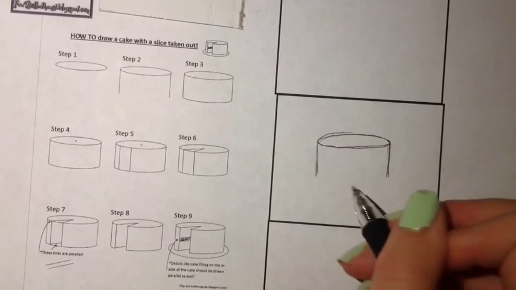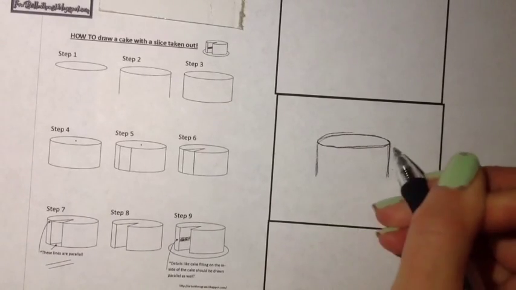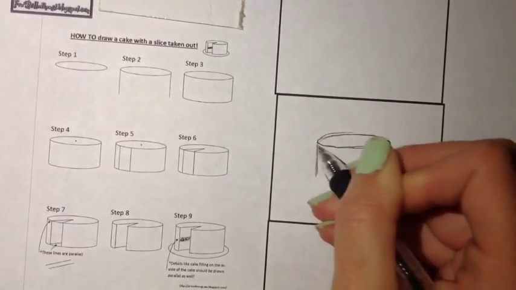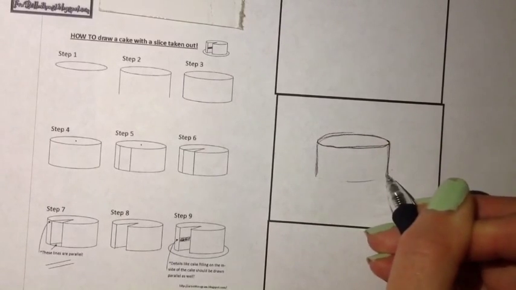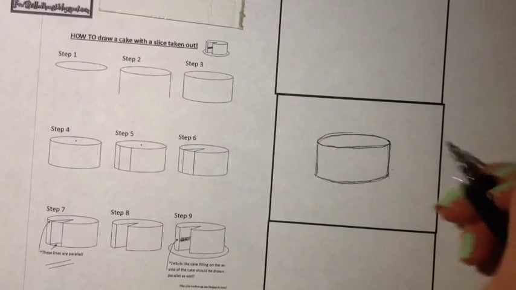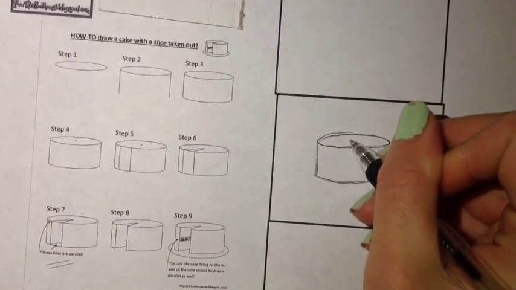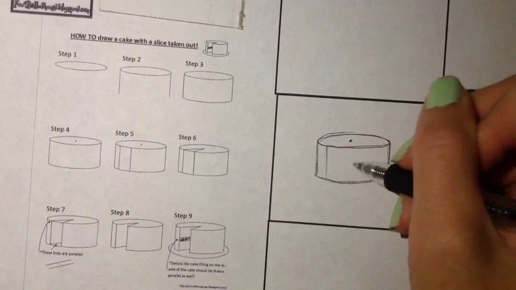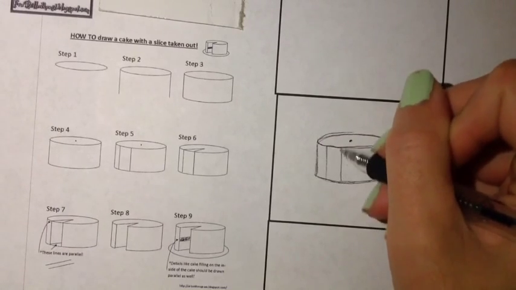And then after that, you are going to draw a curve to connect those two lines. We don't want it to bulge way out. We want it to be kind of the same curve as our foreshortened circle up here. So just lightly draw in that curve to connect those two lines for the bottom of your cake. Now we are going to take a slice out of our cake. So first I want you to find the middle of your cake. Make a teeny tiny dot. Next we are going to draw two more vertical parallel lines to show where that piece of our cake is coming out.